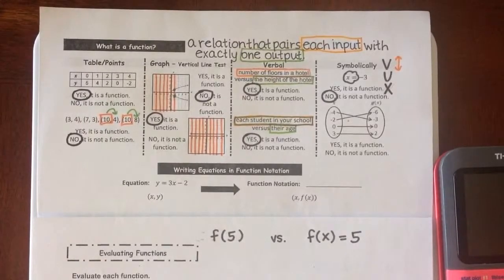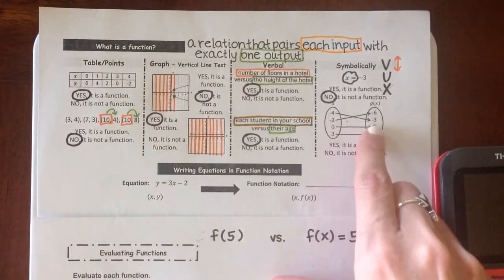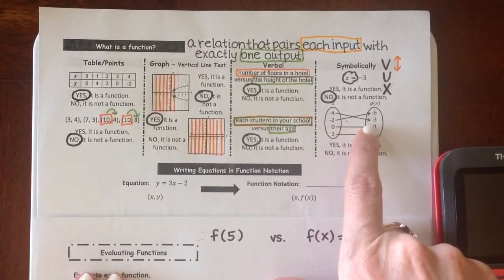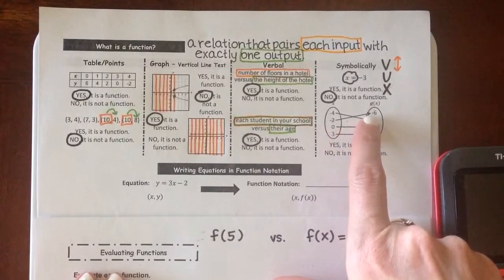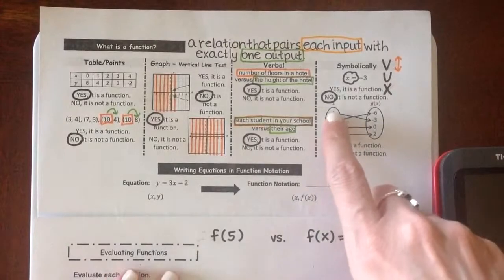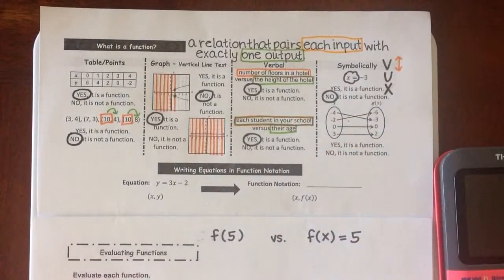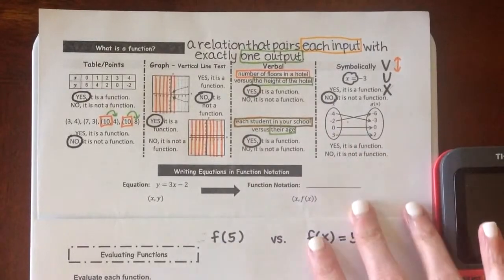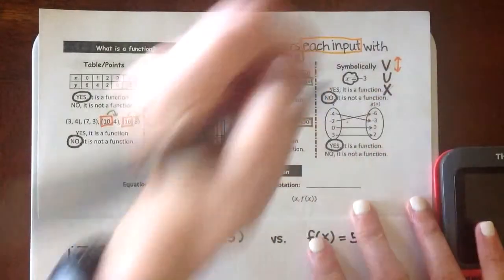Now we're going to look at a mapping diagram. So remember, you start on the left and you go to the right, and so -4 maps to -3, -2 maps to -6, 0 maps to 0, and 3 maps to 2. So in this instance, just at these 4 x values I'm looking at, I know exactly what their y value is going to be. There is no situation where -4 can give me 2 y values. So yes, this is a function.